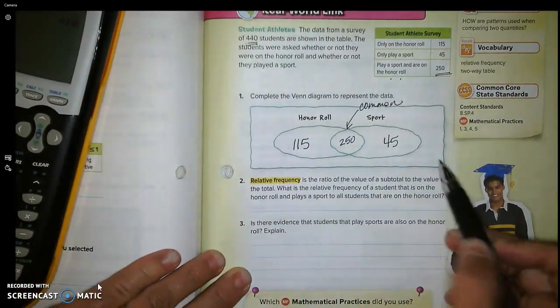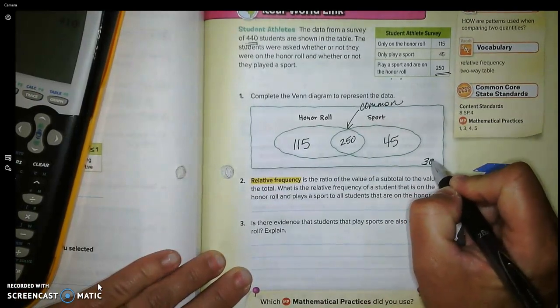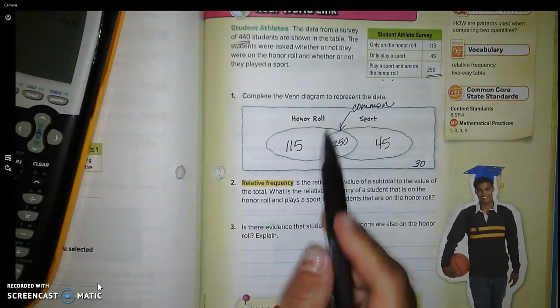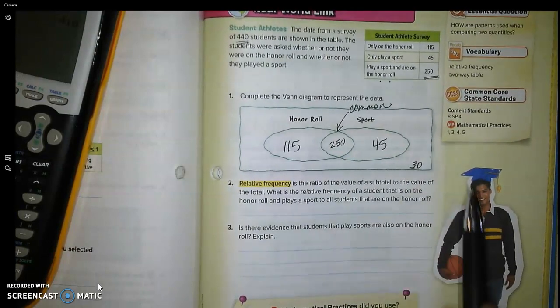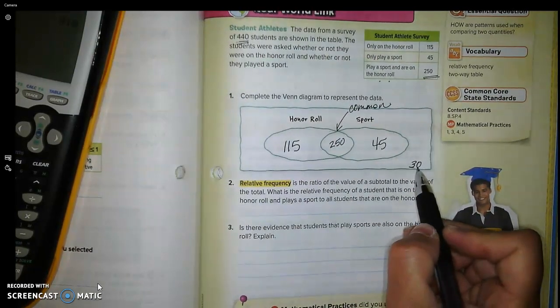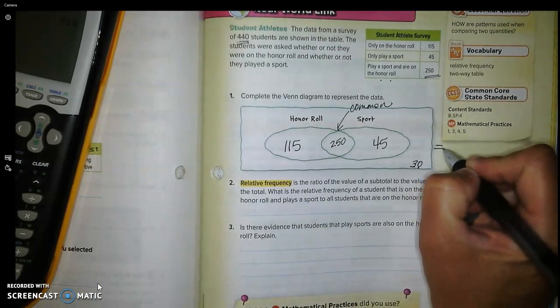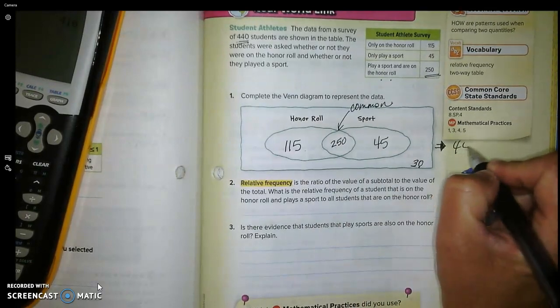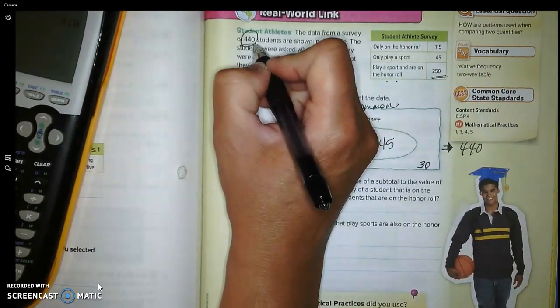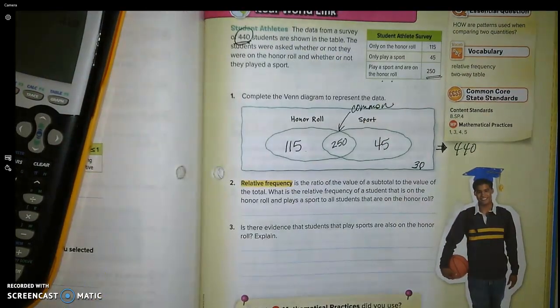So on the Venn diagram, we're going to put that 30 down here. They were not in the honor roll, so it doesn't go in the circle, and they were not on a sport, so again, that doesn't go in the circle either. So that 30 is here, and then you can see if you add all of these numbers up, you'll get 440, and that's how many students were actually surveyed.